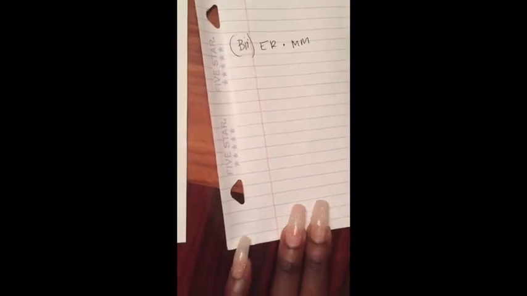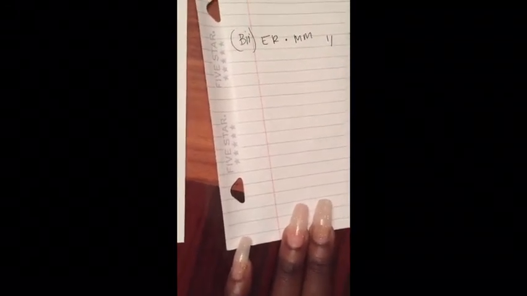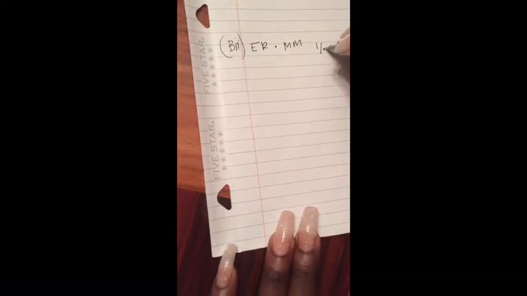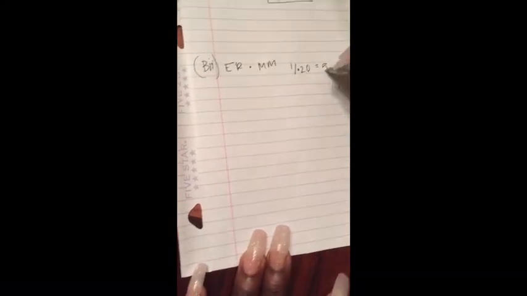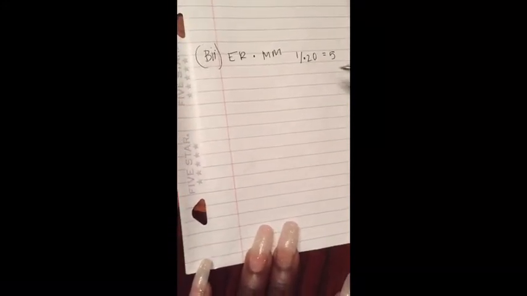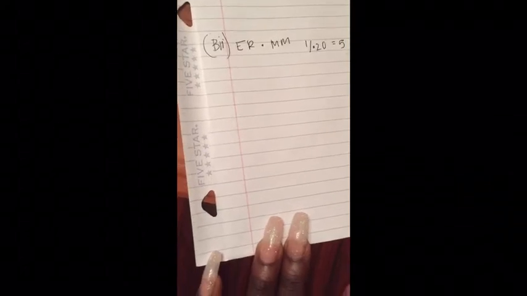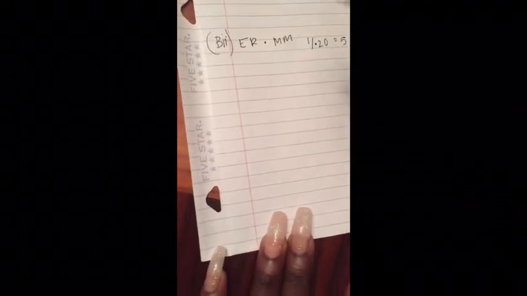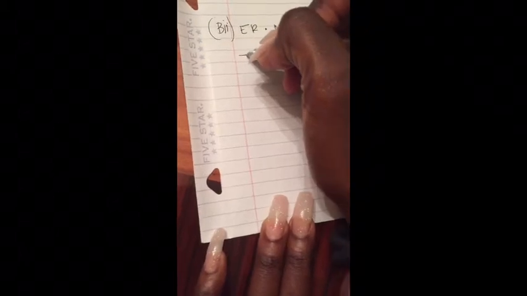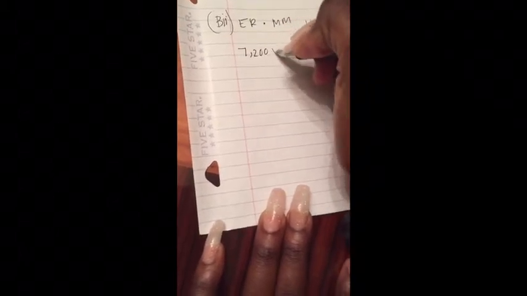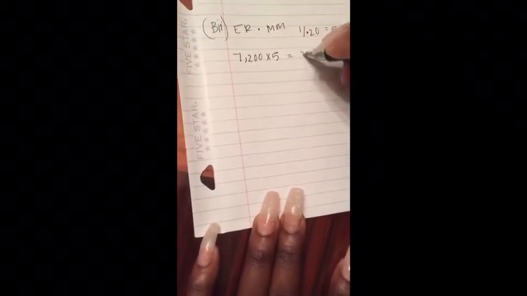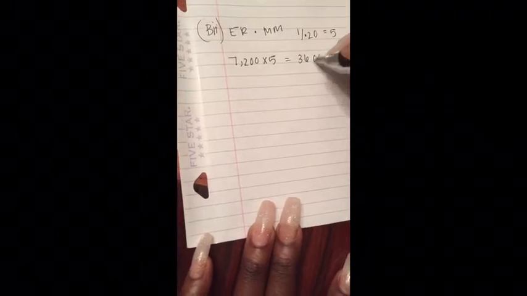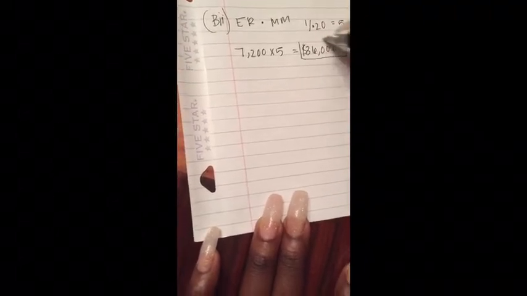In order to find the money multiplier, you will do 1 divided by the required reserves, which is 0.20, and that will give you 5. Then you're going to take the number 5 and you're going to multiply it by the excess reserves, which we found in scenario B1, and you will get a total of $36,000. And this is going to be the maximum increase in the money supply.